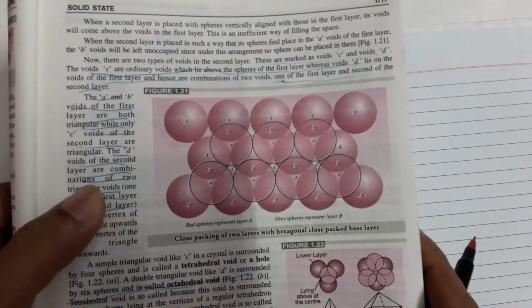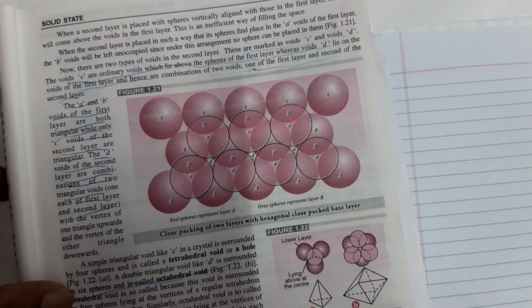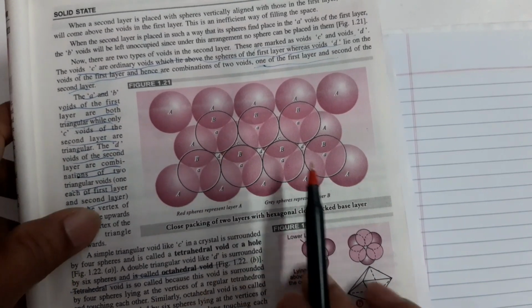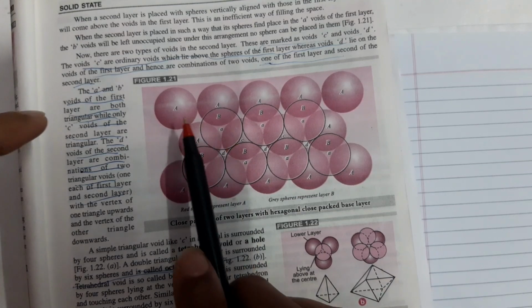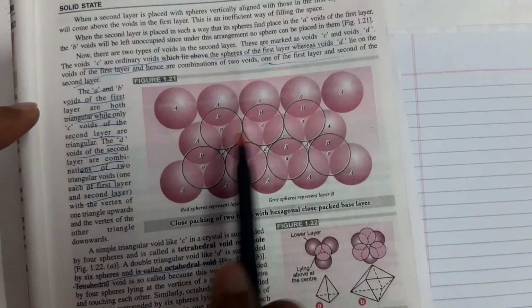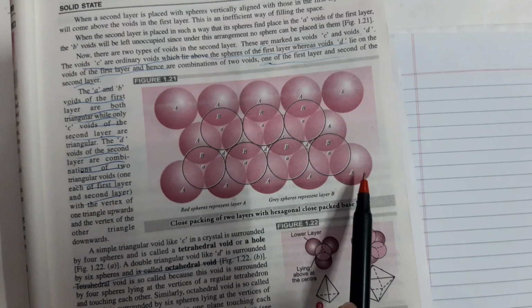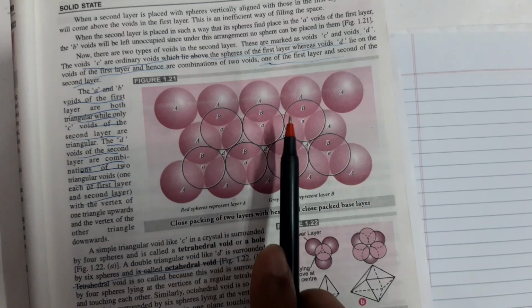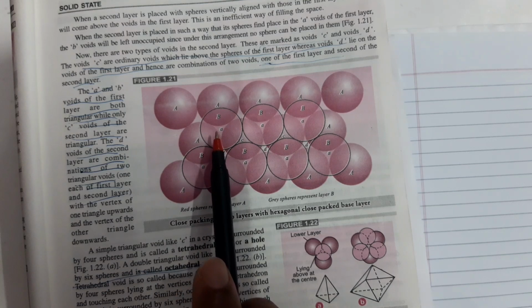You see, in the diagram, what do you observe? This is the first layer, A, and this is also A type of spheres. So this is the first layer.